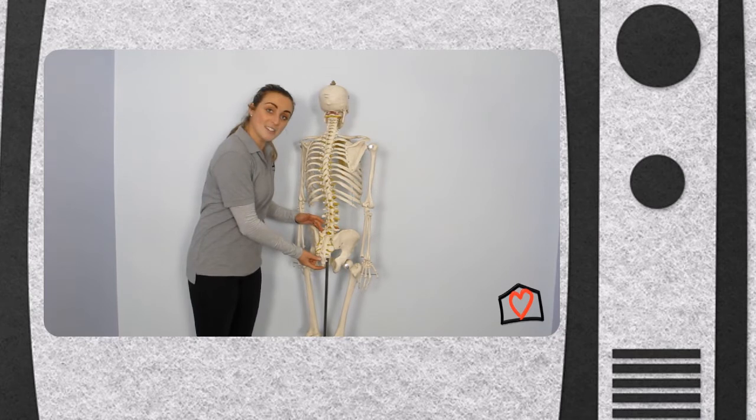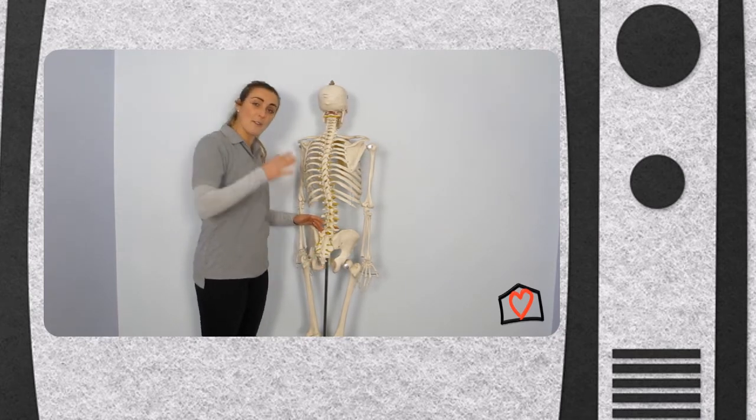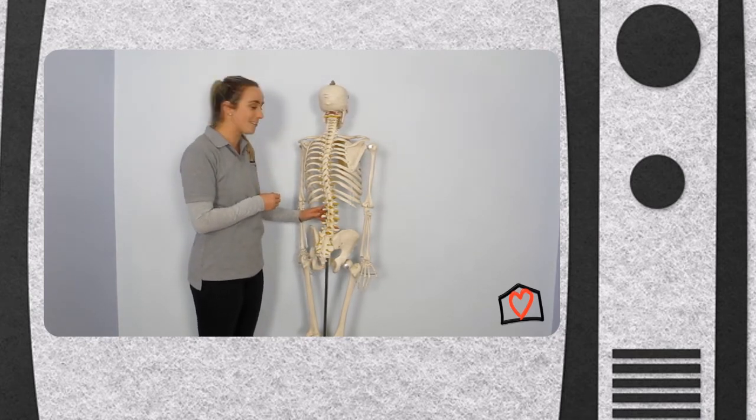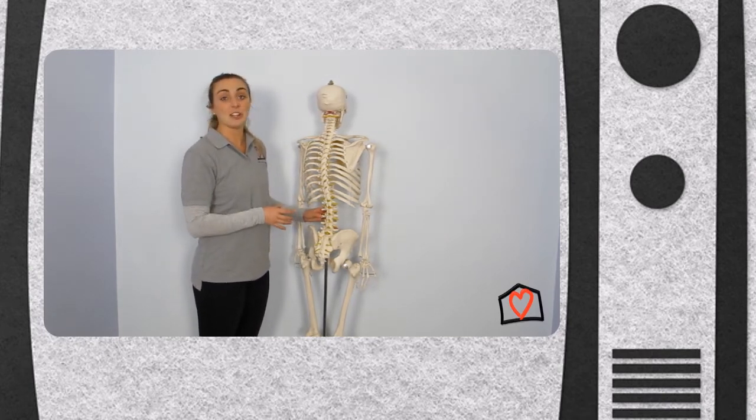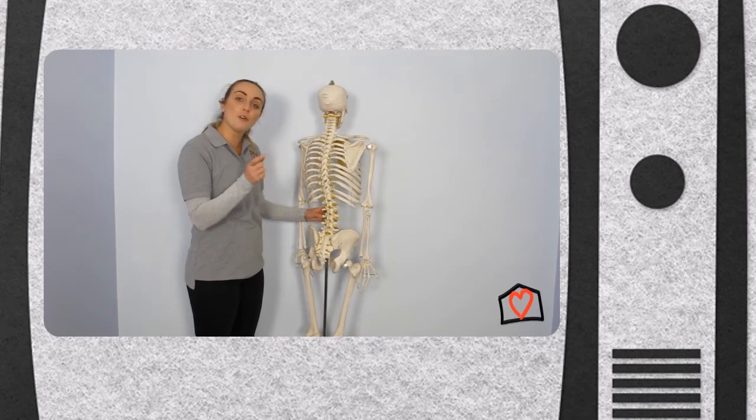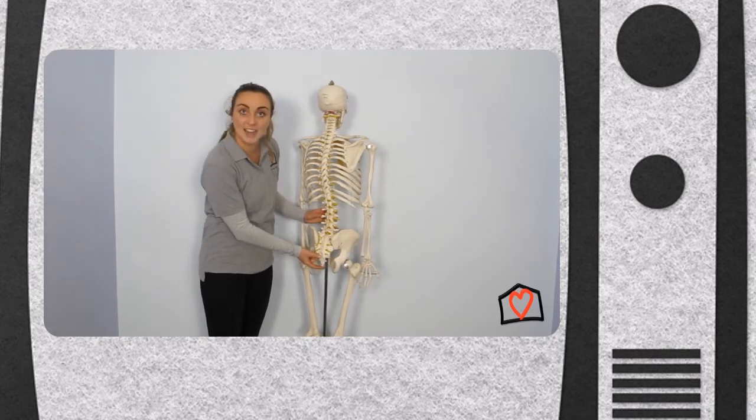Below that, in the last section of the spine, is the coccyx. Now, if you've ever bashed your coccyx, you know it's quite a painful area, quite a lot of coccygeal nerves down there. But it would have been your tail, which we no longer need. So there are 4 vertebrae there, all fused together.